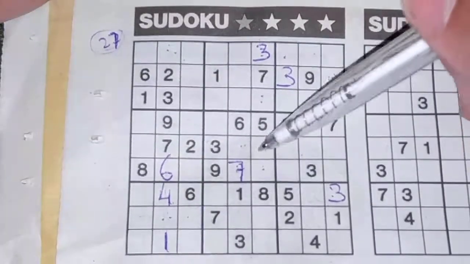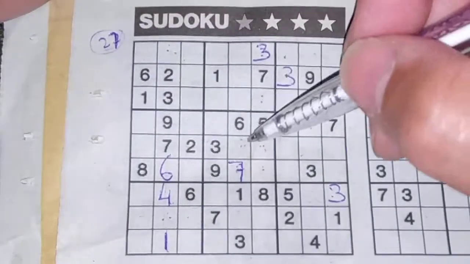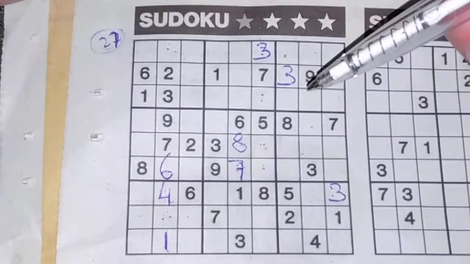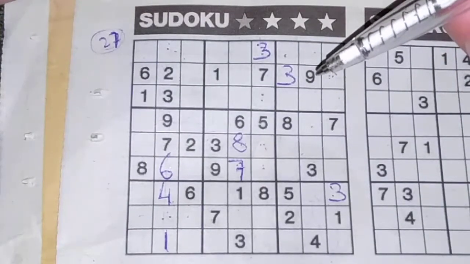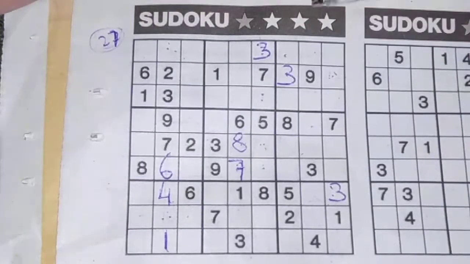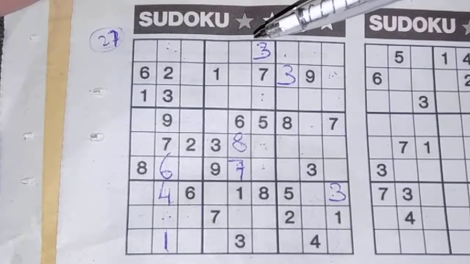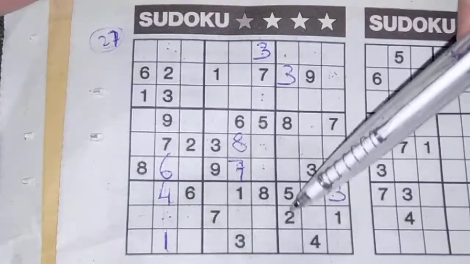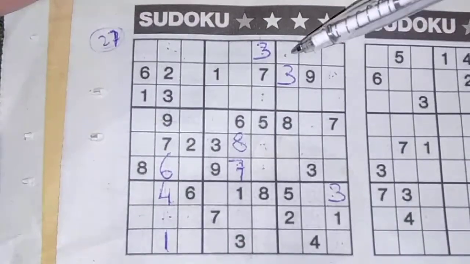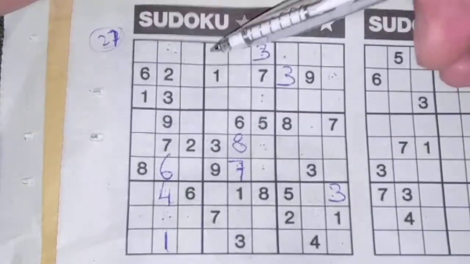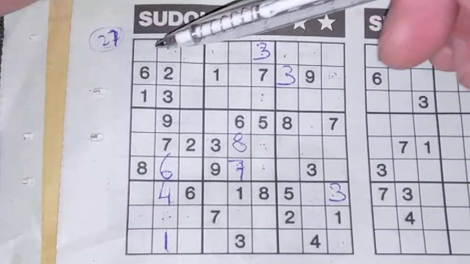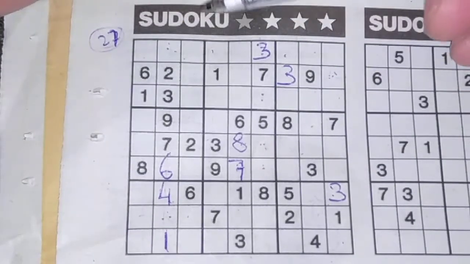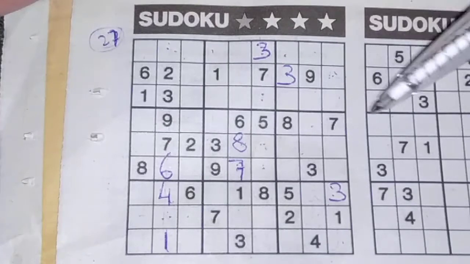We see here an 8, no 8 there, 8 should be here. Then, yeah, well. Need to wait.